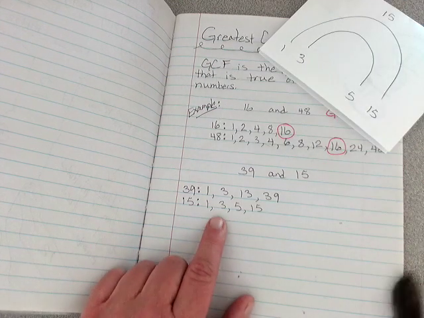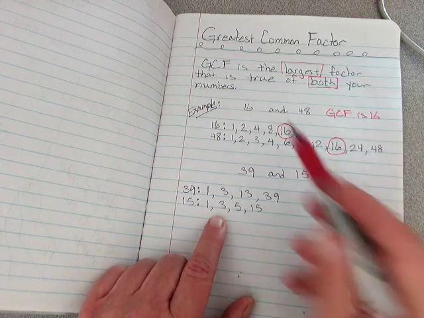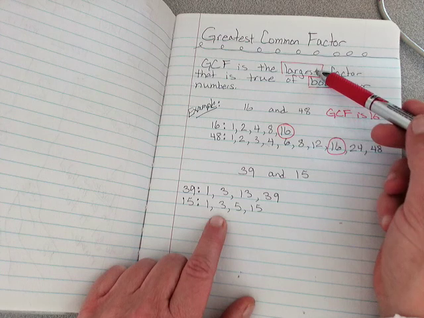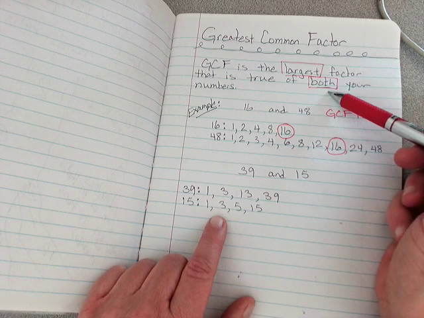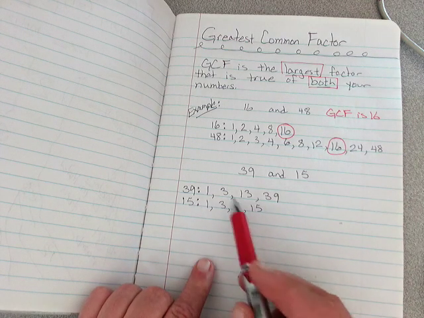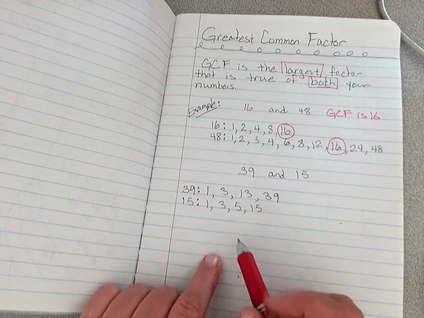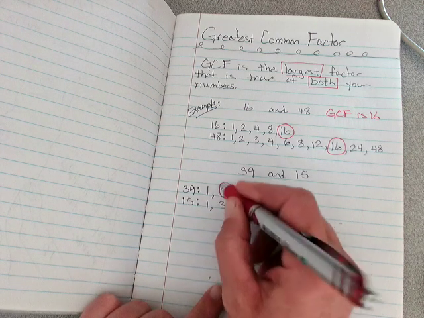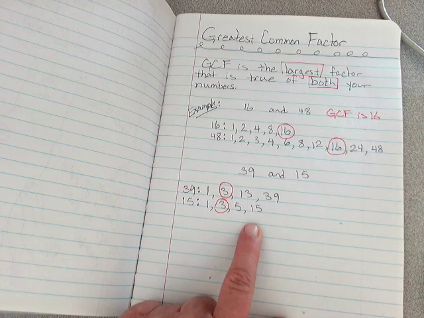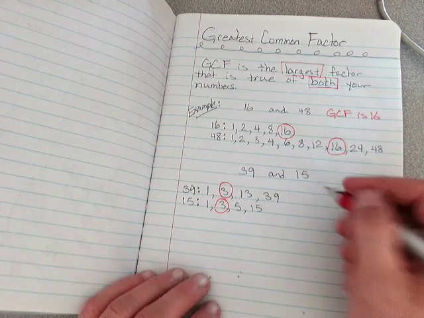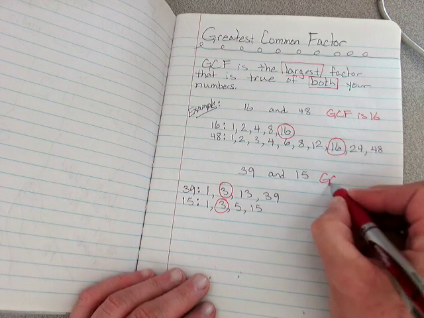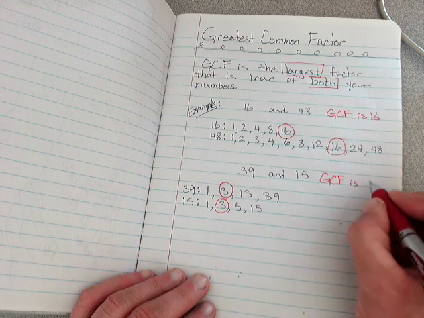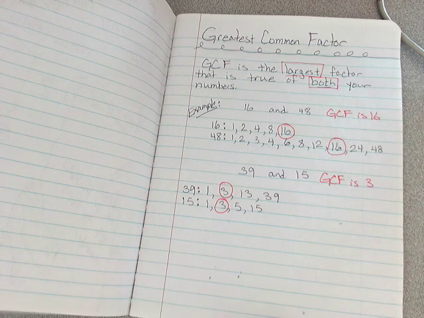In this case, when I'm looking for the greatest common factor, the largest number that's in both lists of factors, I can see that the only number, aside from 1, that's in both lists is 3. So that is the greatest common factor because it's the only common factor. GCF is 3.